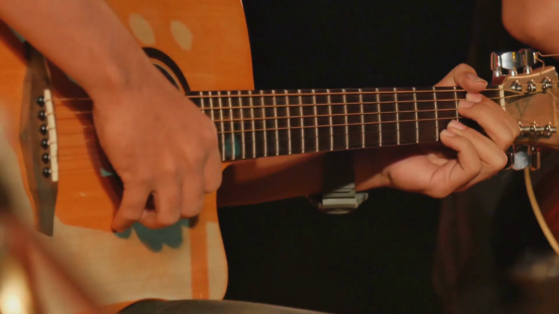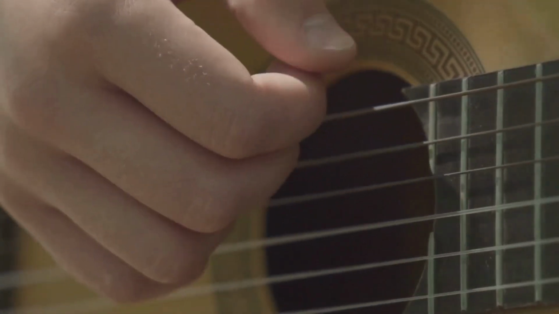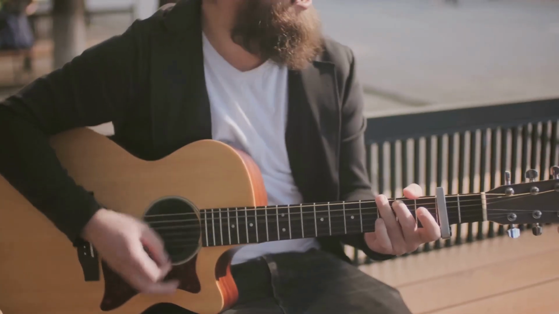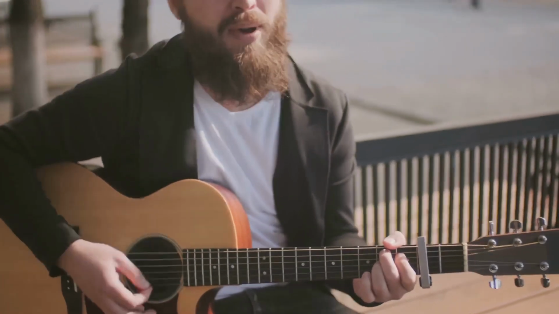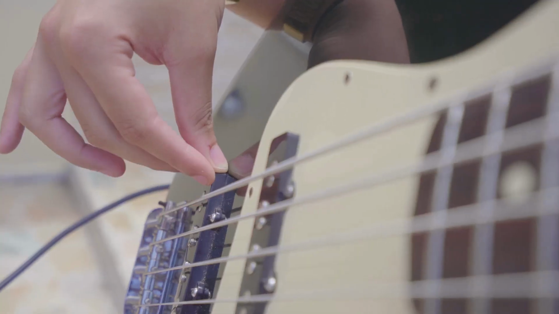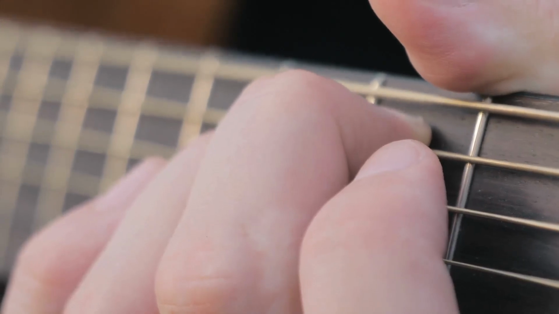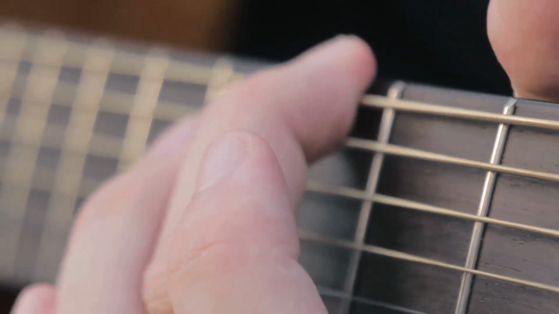Now that you've tamed the chromatic scale, let's move on to the C major scale. This scale is a sequence of specific notes that create a cheerful and bright sound. It's like a musical recipe, and knowing the right ingredients is key to unlocking its magic.